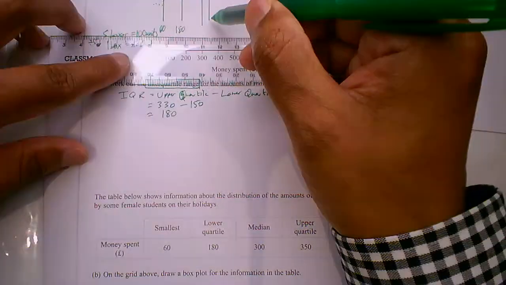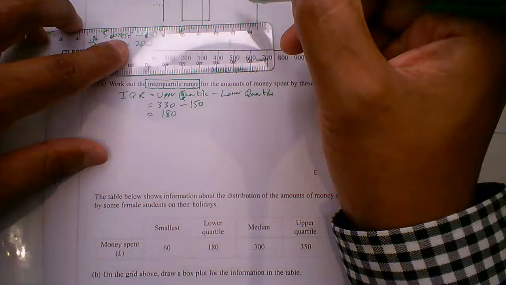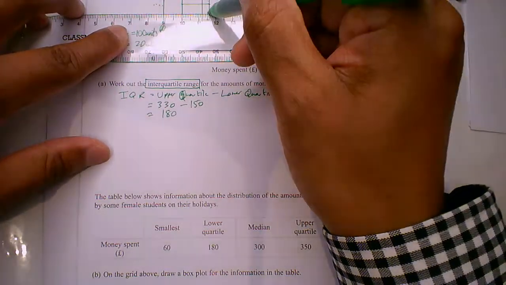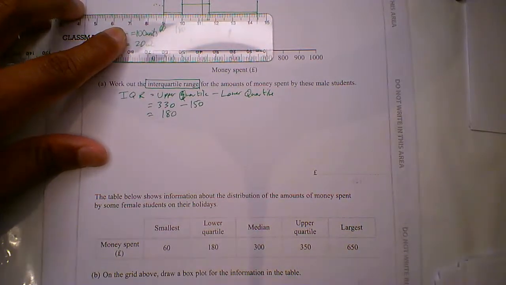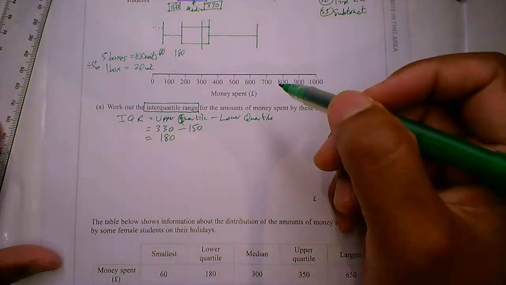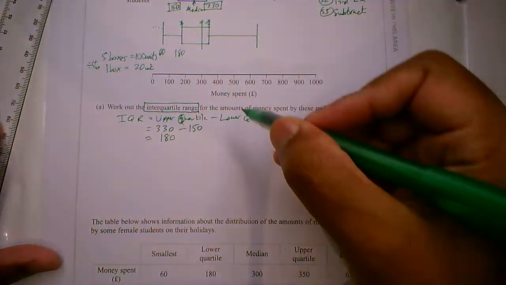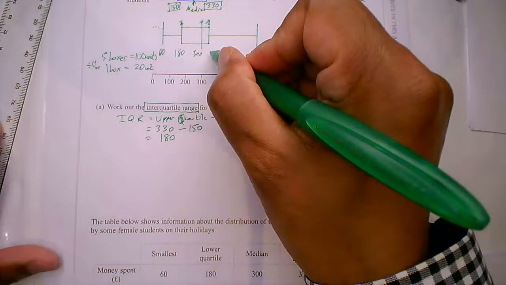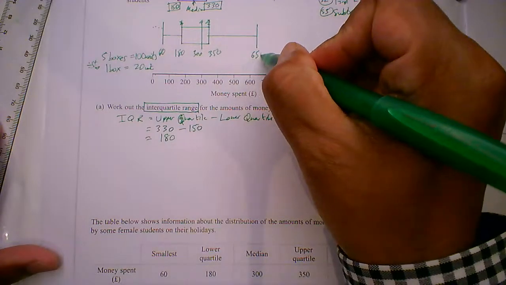And then all I need to do is join them together like a box plot. And I can label these numbers just to make it clear for myself and the examiner, 350 and 650.